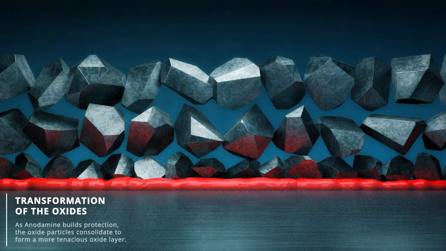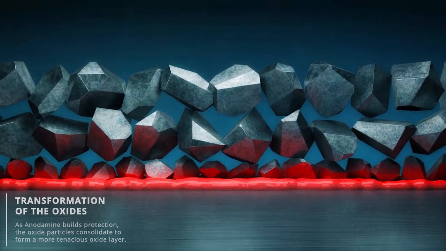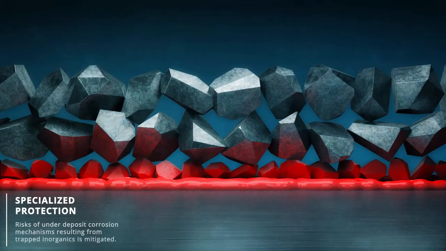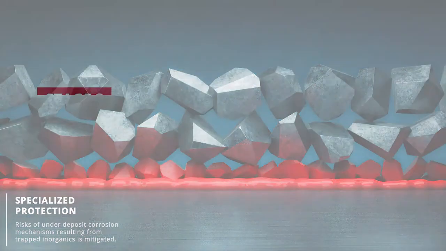As Anodamine builds protection in stage 2, the oxide particles consolidate to form a more tenacious oxide layer. Anodamine also achieves specialized protection, since the contaminants previously trapped in the oxides are released during this stage, and risks of under-deposit corrosion mechanisms are mitigated.